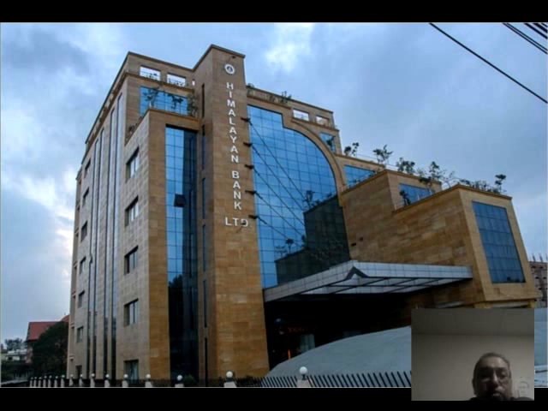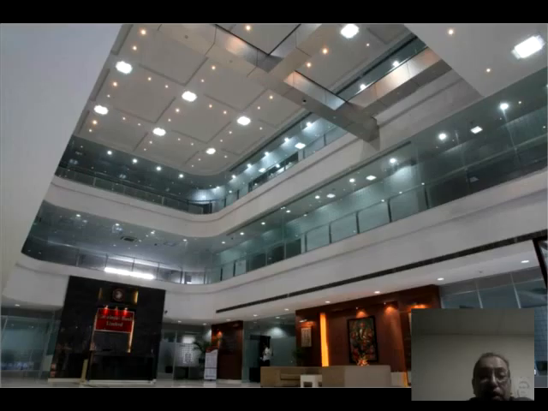So let me get into that part also, which is the interior of this building. We have a 3-floor atrium in Himalayan Bank. When you're around in Kathmandu, come and visit this bank. This is one of the very good buildings in terms of corporate design, a corporate benchmark in Kathmandu.